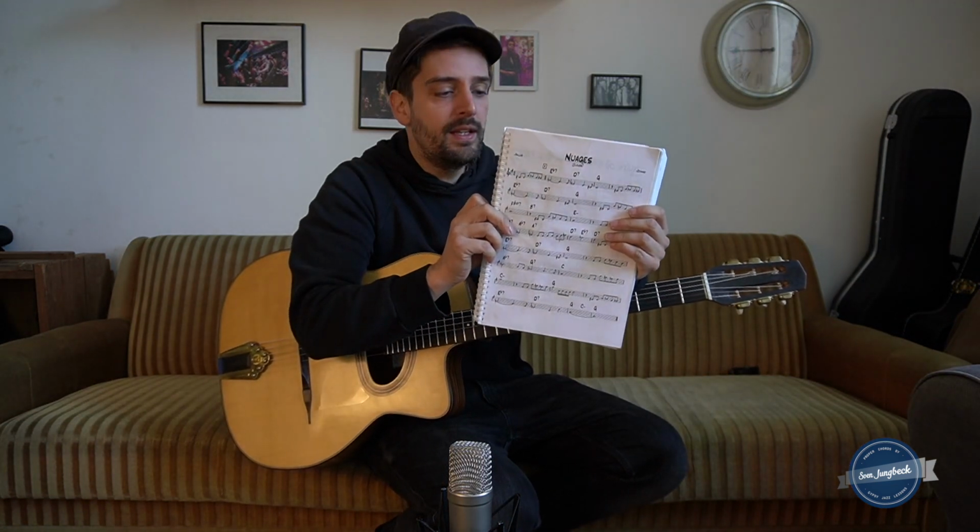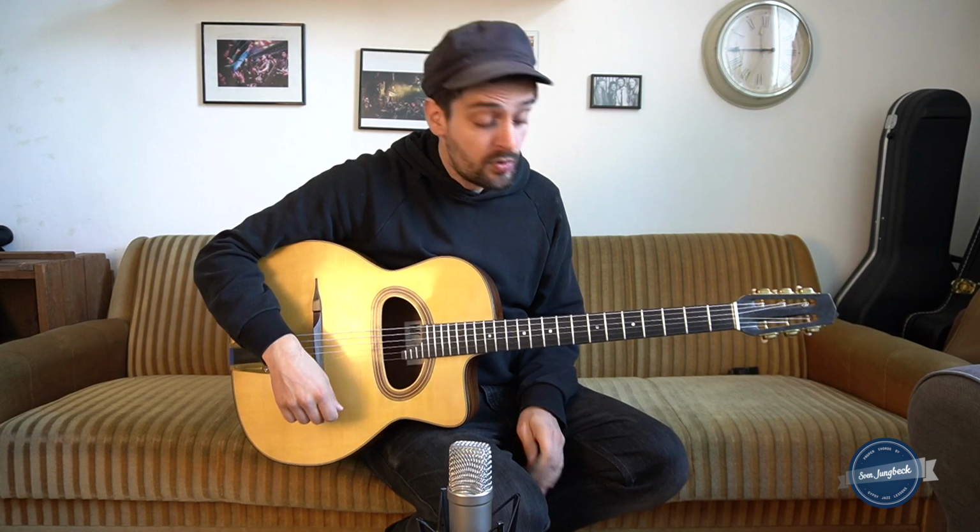Therefore, I recommend downloading this free version of the Django Fakebook, because the melodies in there might not always be the melodies of your favorite versions, but like in any real book, the standard melody is included, and that will help you to see which note comes on which chord. It's just kind of a help. So I want to show you this with the example of Nuage.